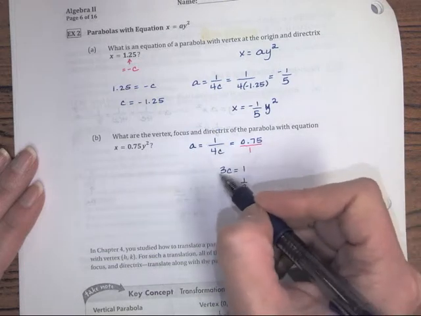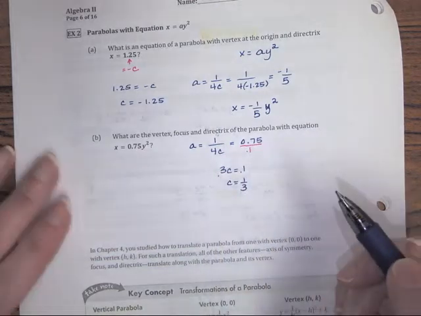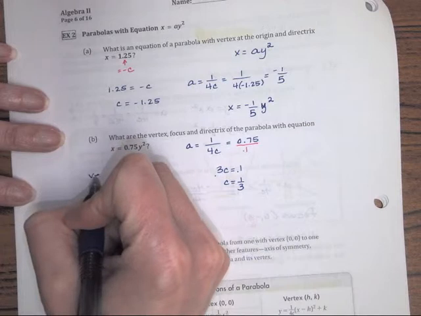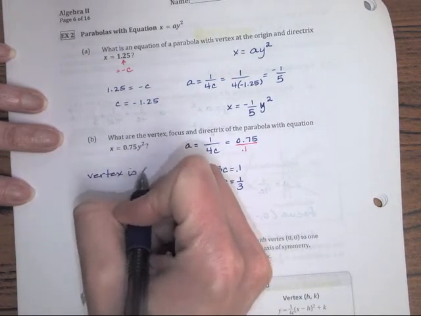0.75 times 4 equals 3. 1 times 1 equals 1. Divide both sides by 3. Get 1/3. All right, so our vertex, do you know how we know that our vertex is (0, 0)?